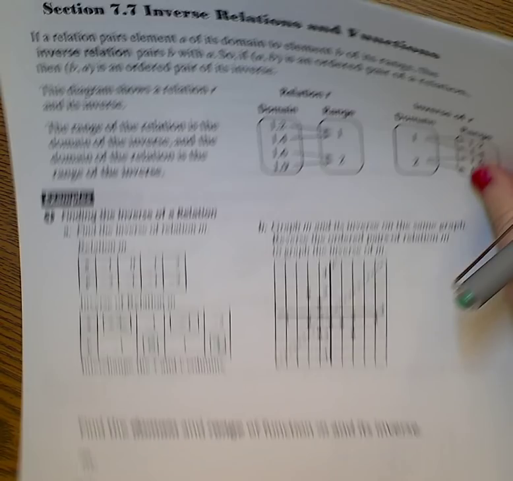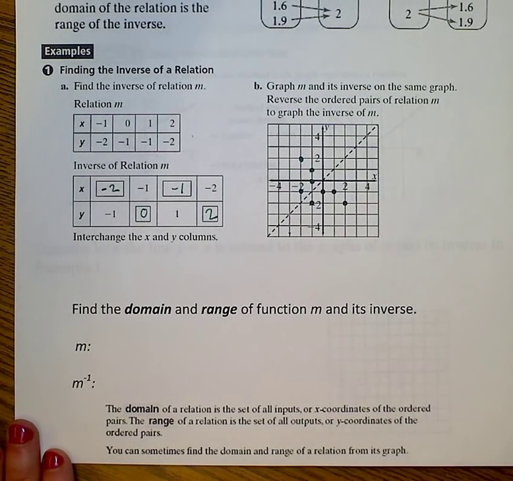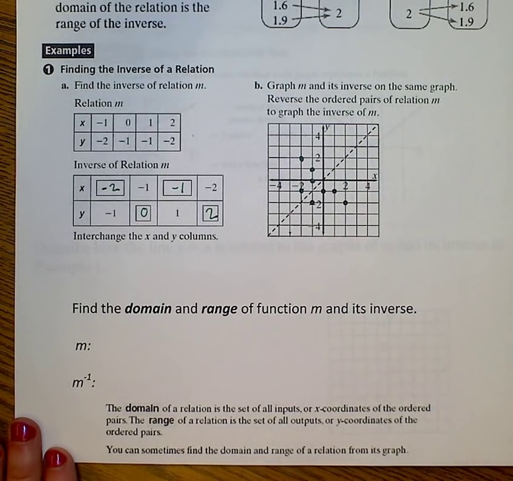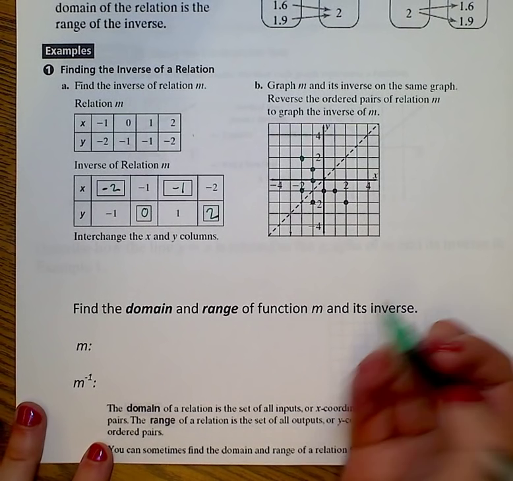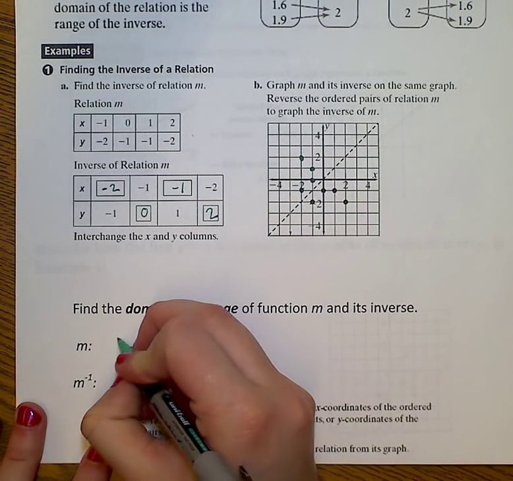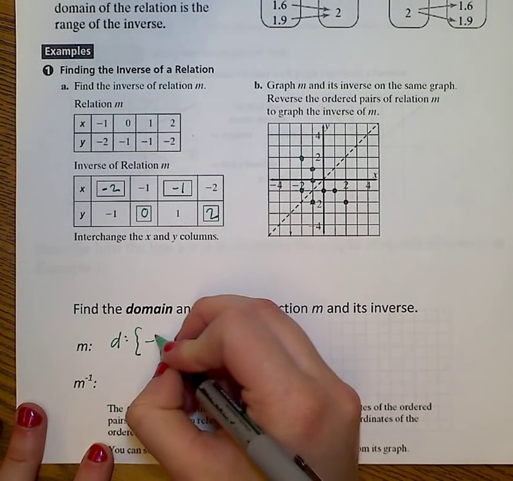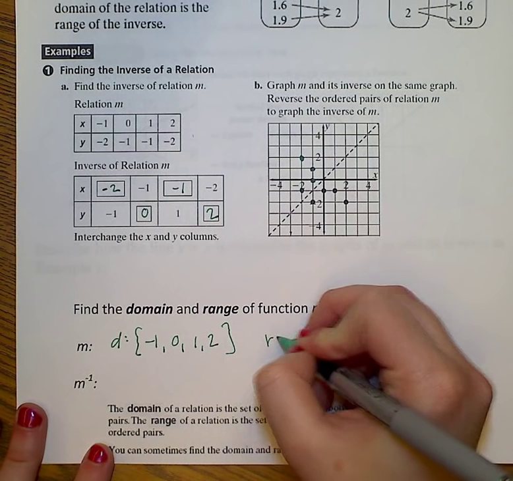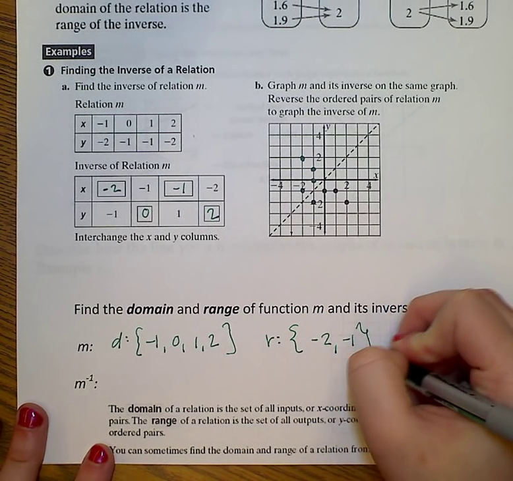So let's look at just the domain and range of each one. So the domain, again, is the set of all inputs or x coordinates, and the range is all the y coordinates. So if we look at M, our domain, D, we have the points -1, 0, 1, 2, and for the range, we have -2 and -1, and then those repeat.